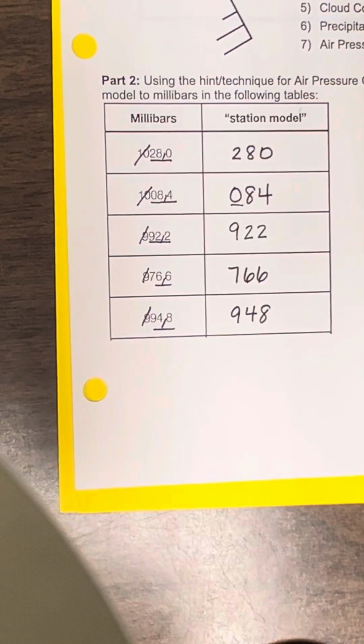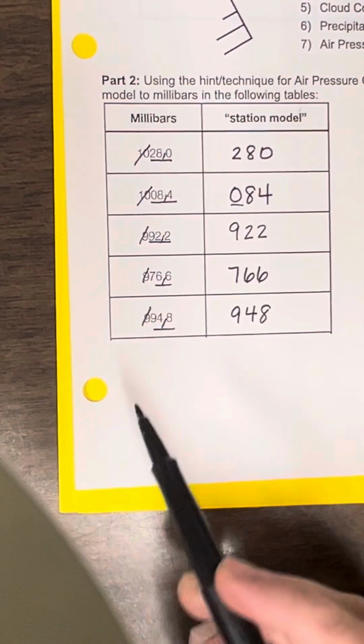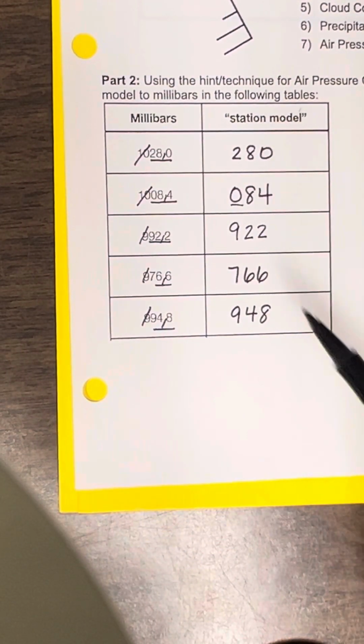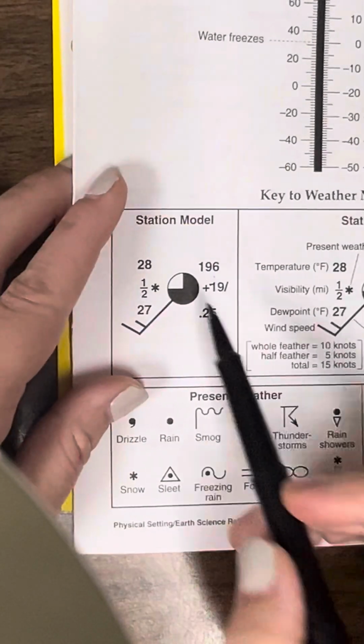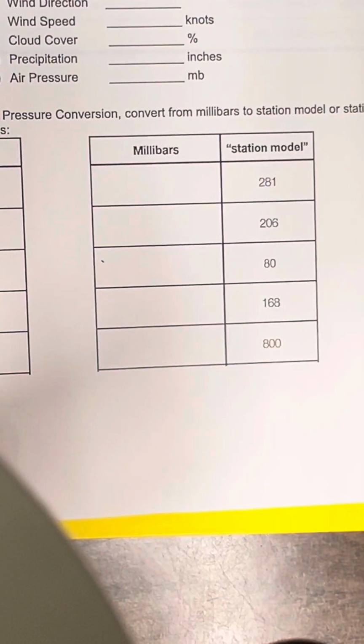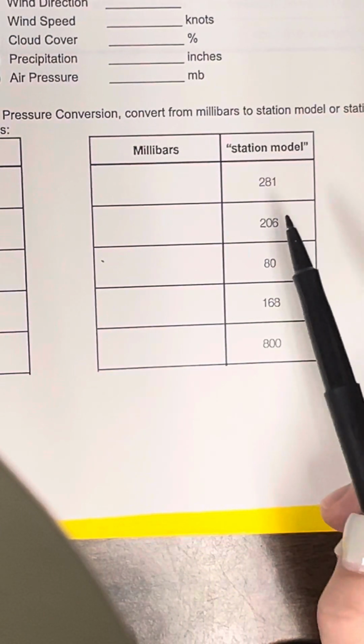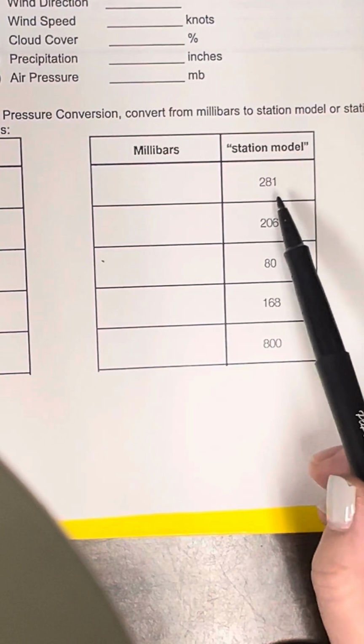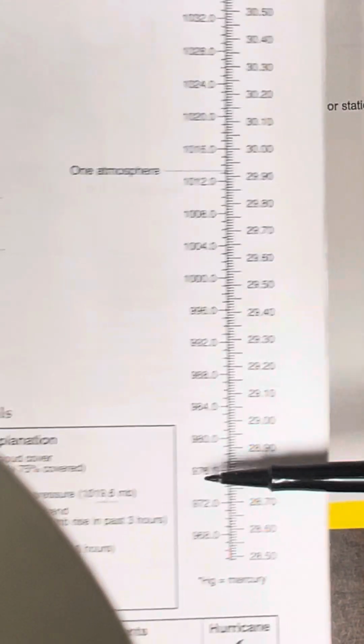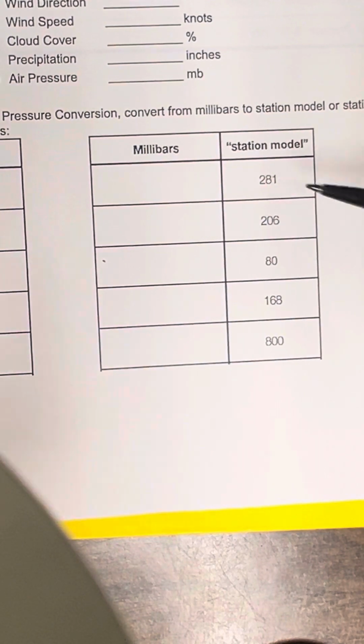So I think it's pretty simple if you're given the actual air pressure to convert it into the station model form. Now, if you are given a station model on the Regents exam and they ask what the air pressure is, and you say the air pressure is 281, that's not okay, because that air pressure does not exist anywhere on Earth's surface. That is way too low. So that's not the actual air pressure.